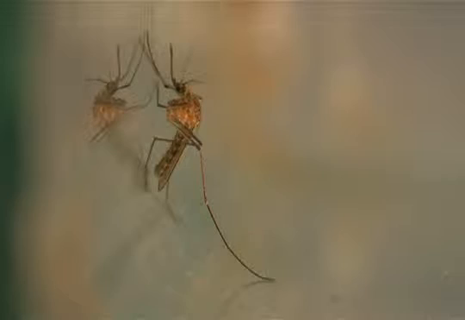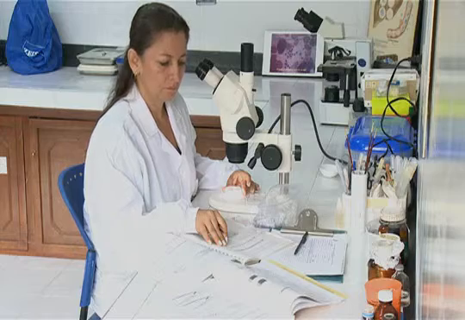You have now seen an overview of the mosquito life cycle and characteristics used for identification.